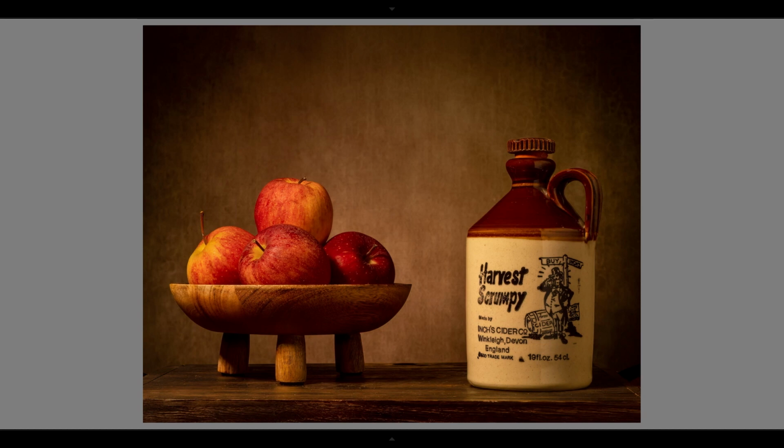Online, Elaine says, nice. Maybe have the jug next to the plate of apples instead of so far away. Diane says, yes, great color. And Scott says, beautifully lit and processed.